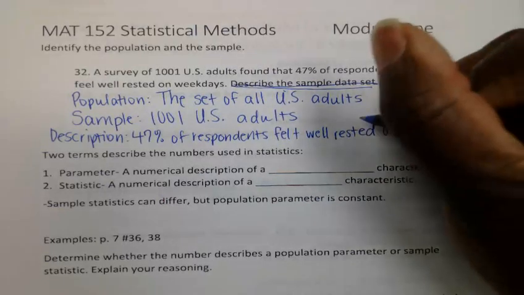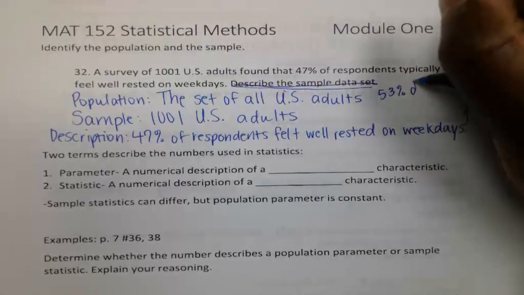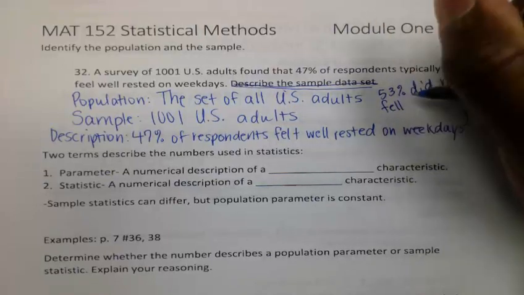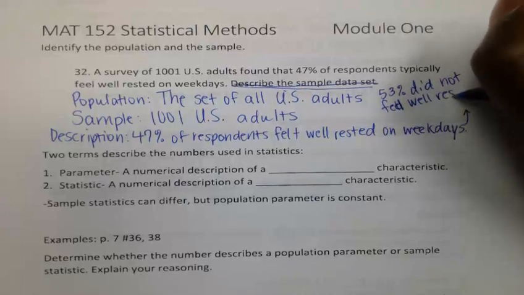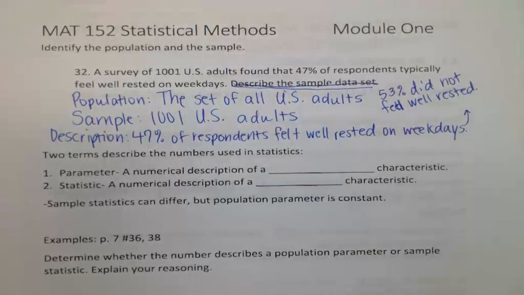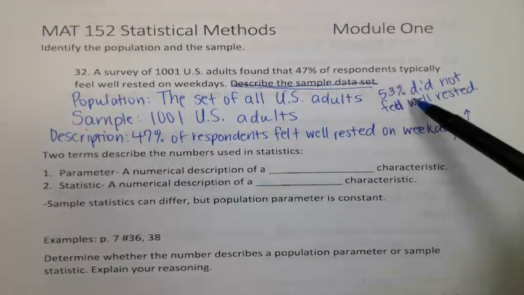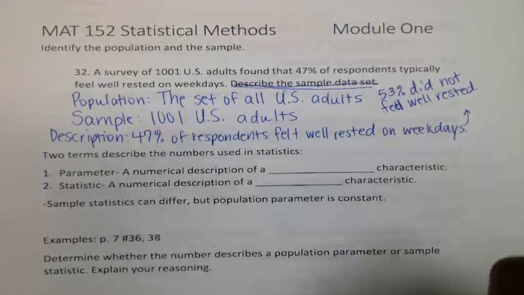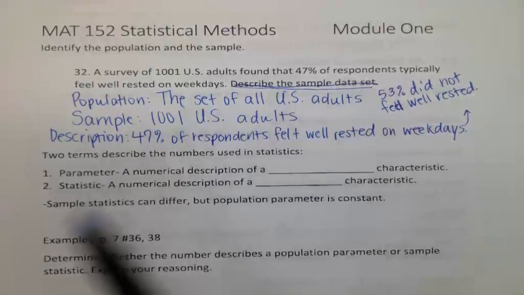Then we can also say 53% did not feel well rested. Where do we get that from? Good, I heard you. Good. So if 47% of respondents felt well rested, then the opposite of that would be 53%, right? So we can make an observation of both what happened and what didn't happen. All right, so they're opposites.